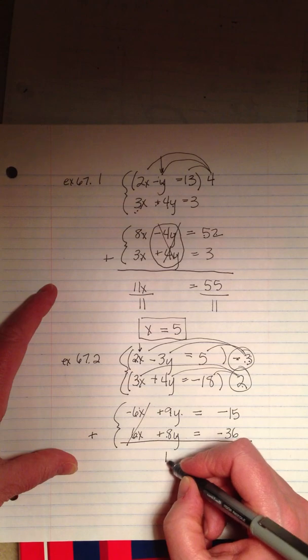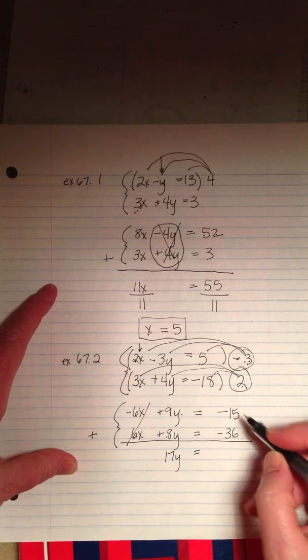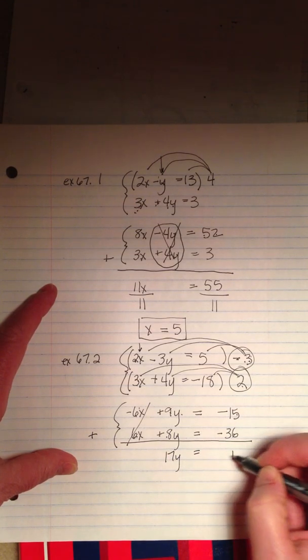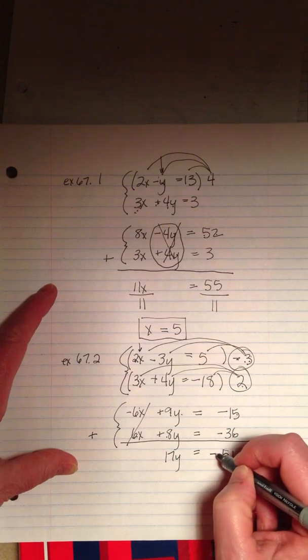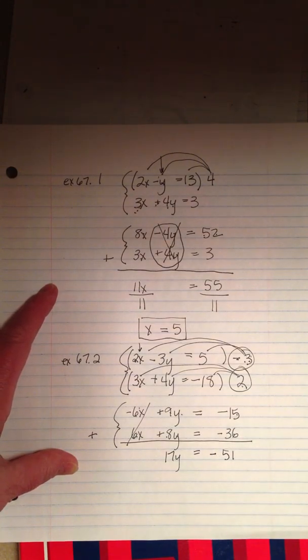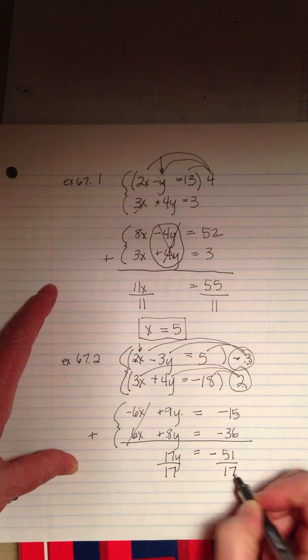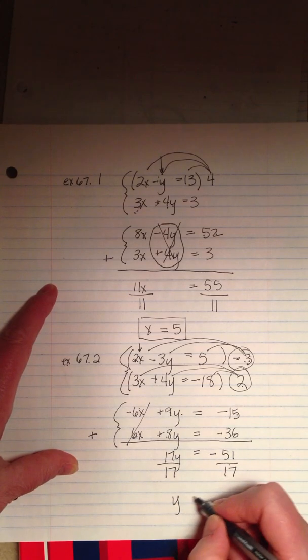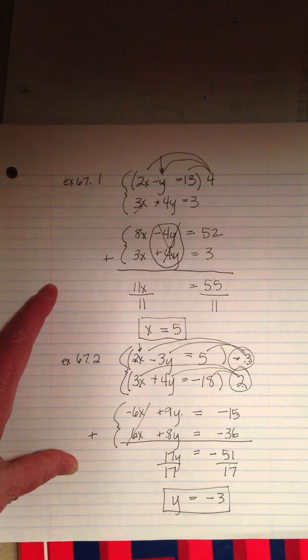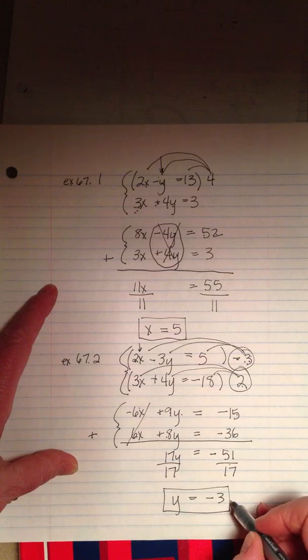9y and 8y is 17y, and that equals, let's see, that is 1 minus 51, right? Divide both sides by 17. And we get, I know that one by heart, y equals -3. And again, to find our x value, we would just plug this back in.